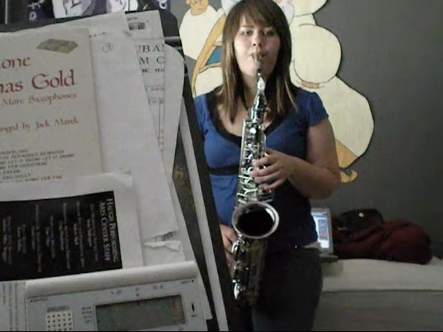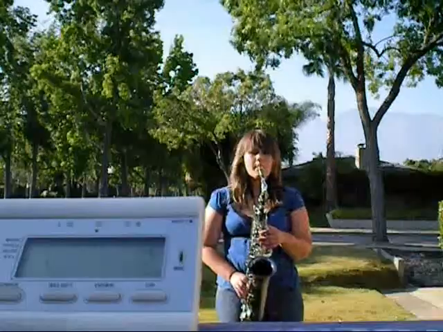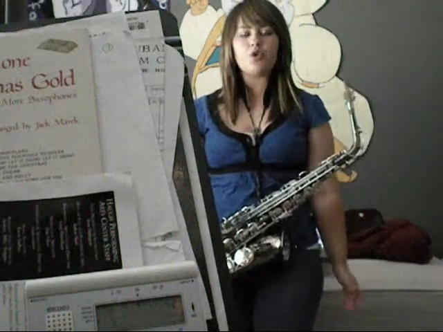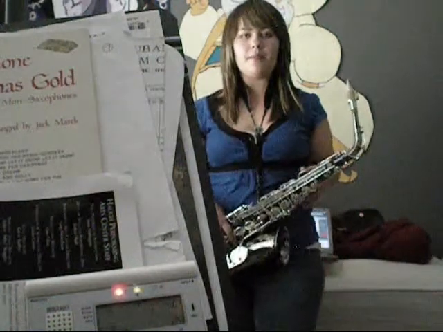To demonstrate this concept, I will play in 2 different environments. I will use this tuner to measure what frequency I'm playing at. When the light is green, I am playing at 440 Hertz. Okay, it's 75 degrees in this room, and I'll be playing a concert B-flat pitch.